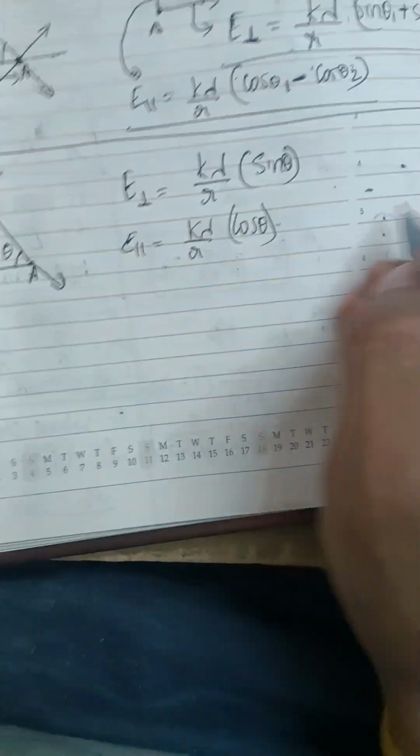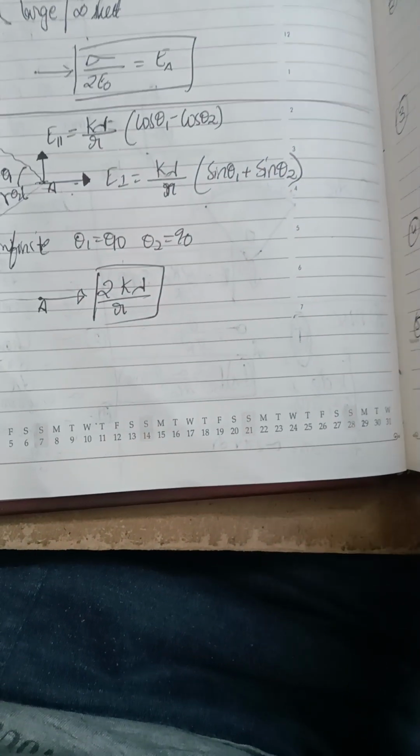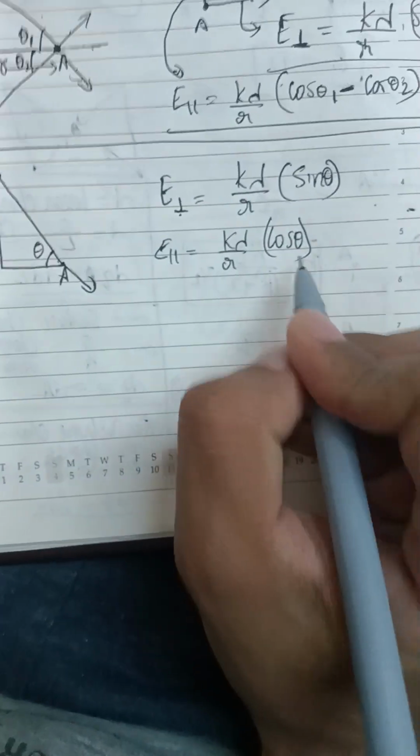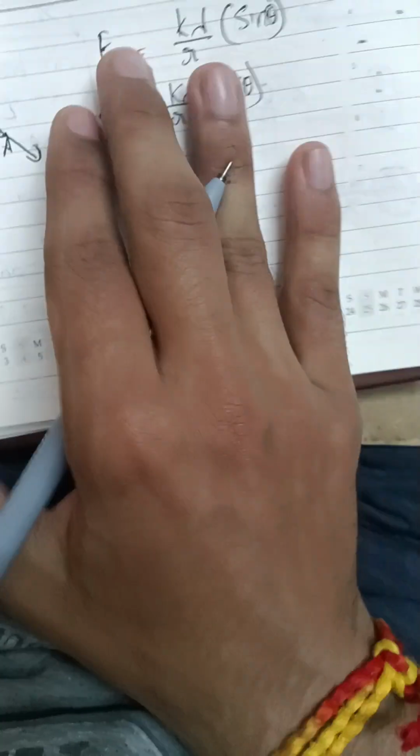But remember, perpendicular has sin theta, parallel has cos theta. That's it. Then I'll give you some questions.